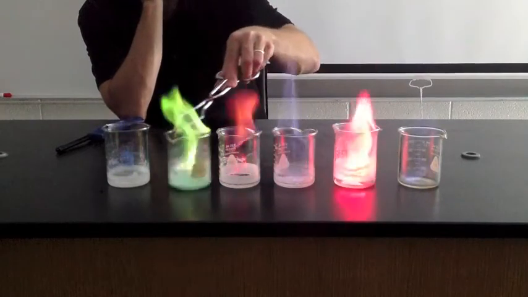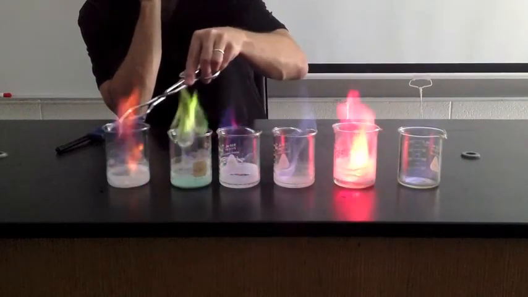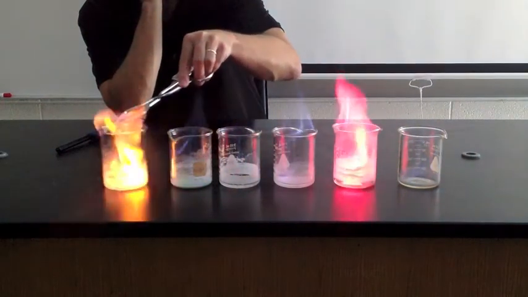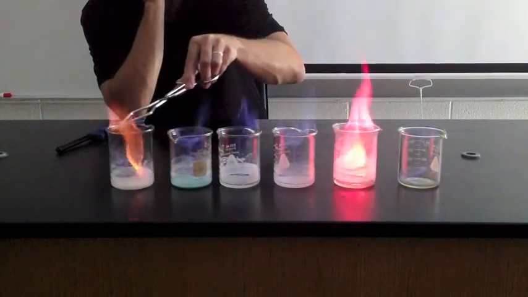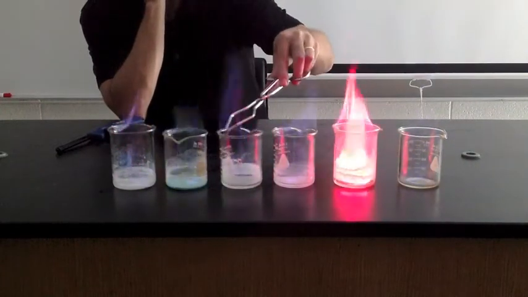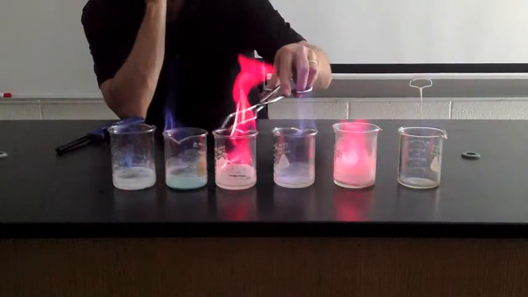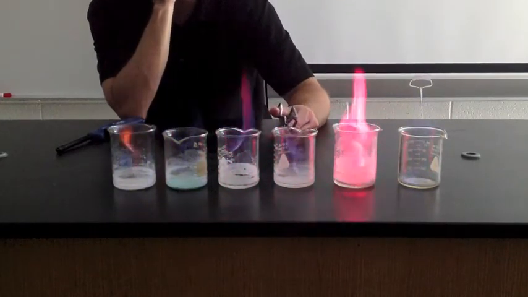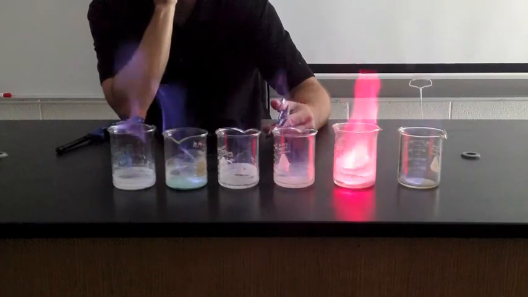So practical applications for this would be fireworks, or occasionally there's things you can put into fires at home that cause the flame to be certain colors. There's a lot more chemistry to it when you start talking about electron configuration and how the arrangement of the electrons will give off various wavelengths of light.